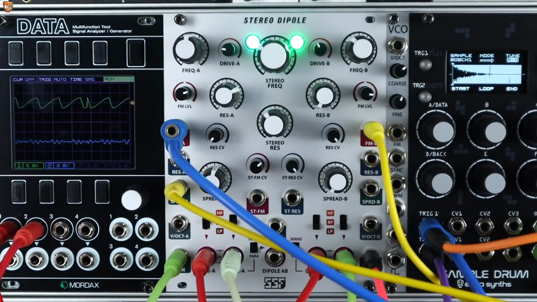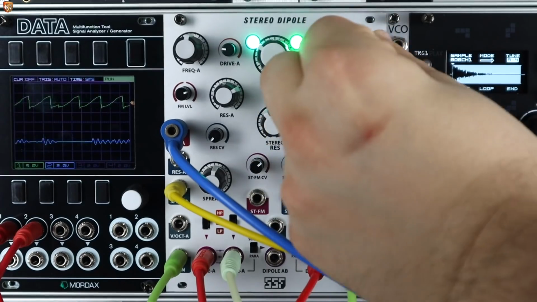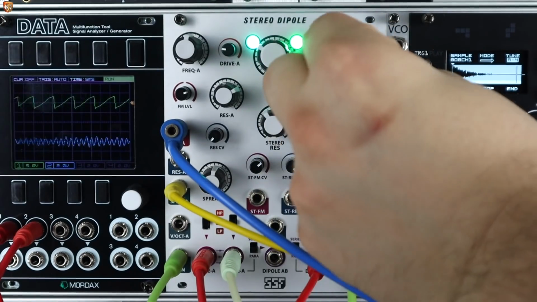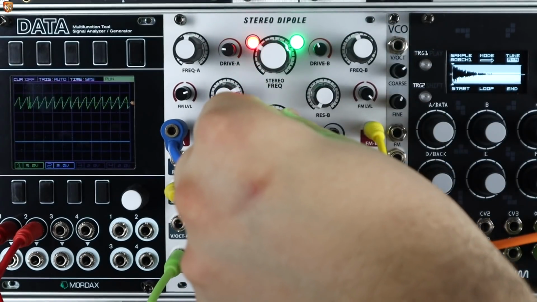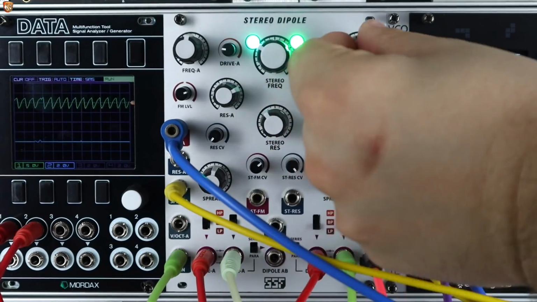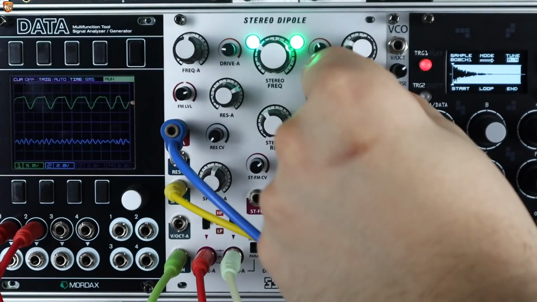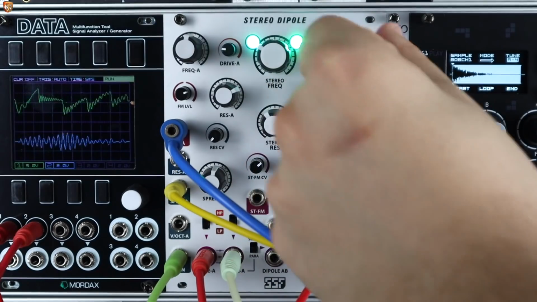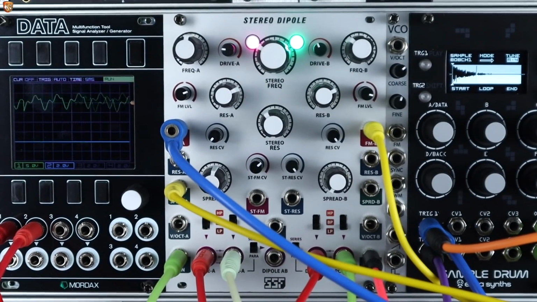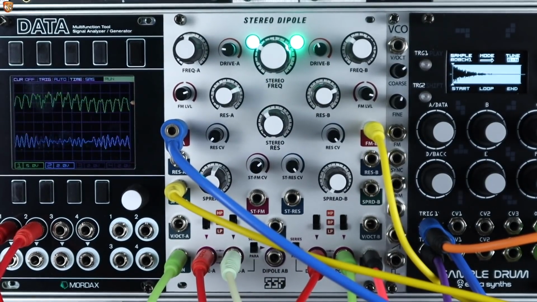And whatever resonance setting you set it at, it just sounds great. So against the kick, we're getting this pumping vibe.